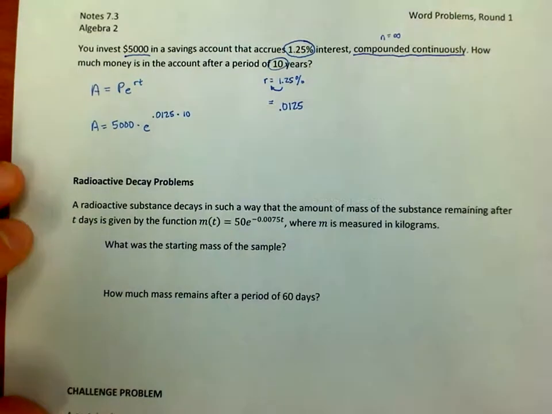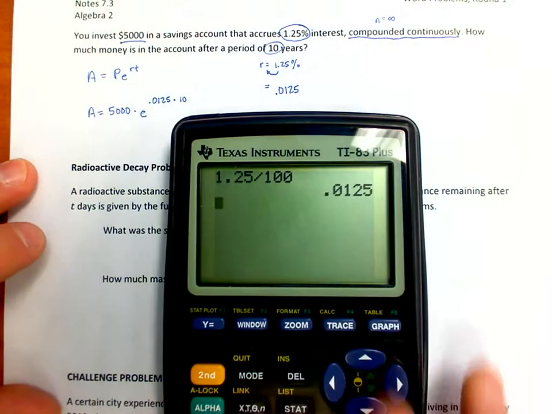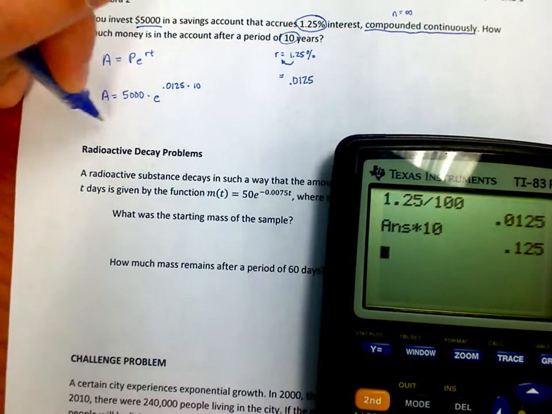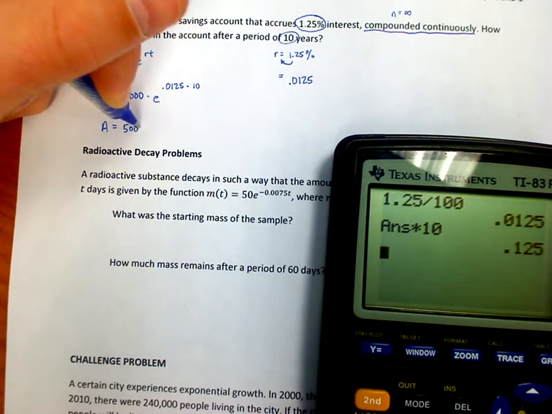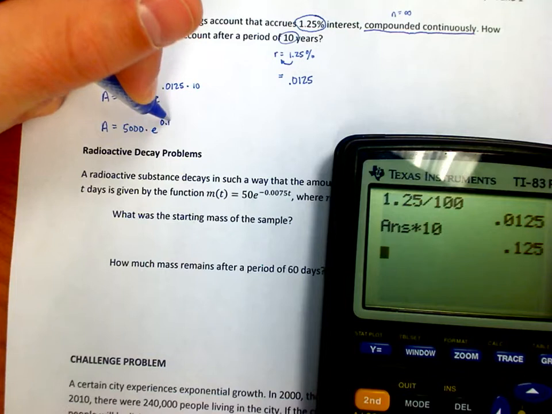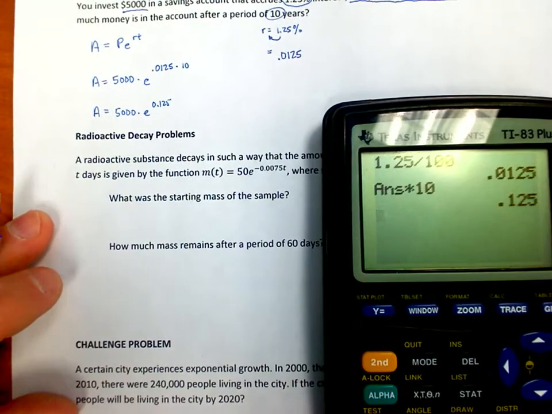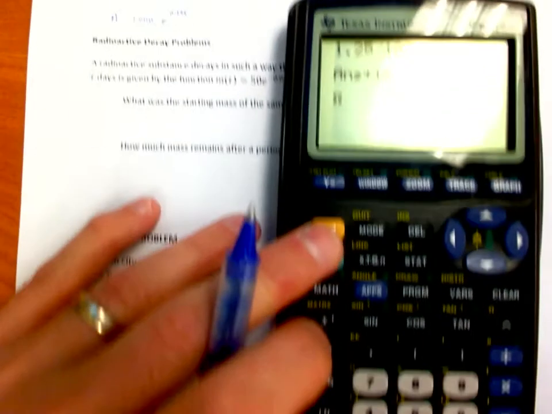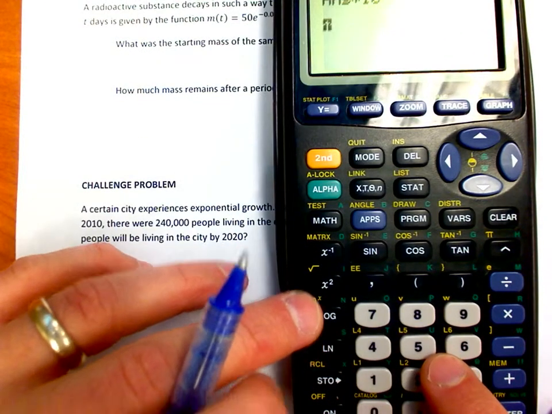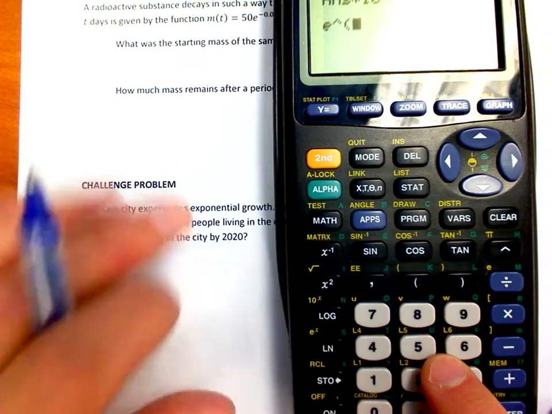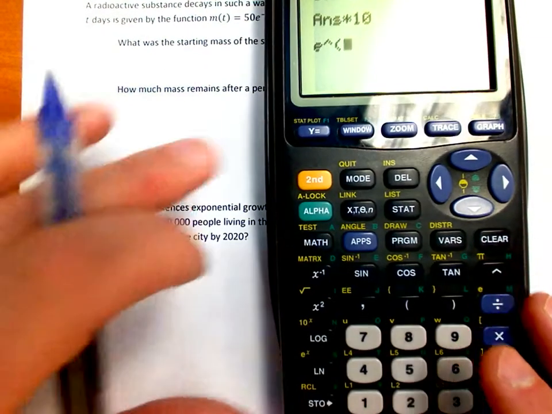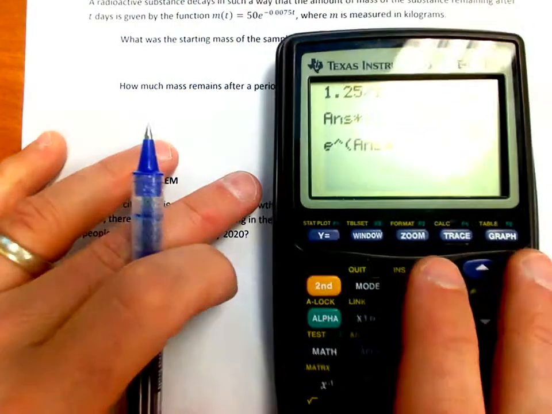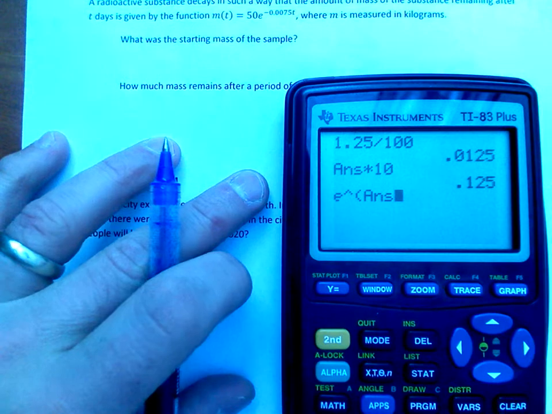Okay, so let's figure out what this simplifies to. I have 0.0125, and I'm going to take it times 10. There's my power. So A is equal to 5,000 times e to the 0.125 power. I never round here, absolutely never round. I'm going to press second and find e to the power, which is right above ln. It says e to what power, and I'm going to hit second again and go down here above the negative sign. It says answer, e to the power of the previous answer, which is 0.125.